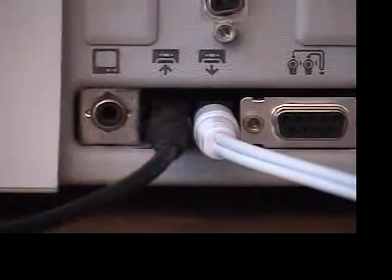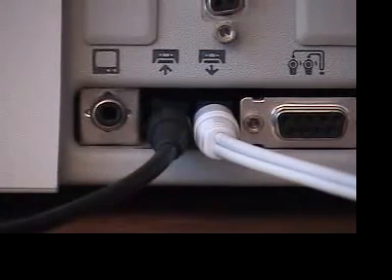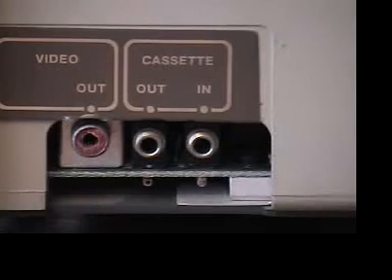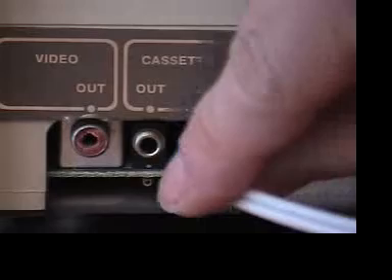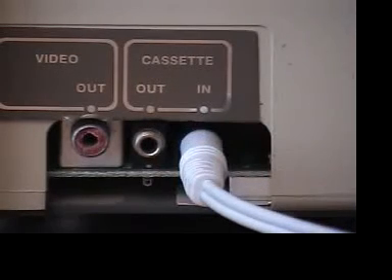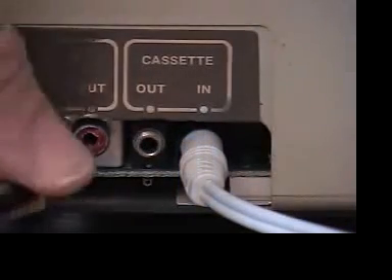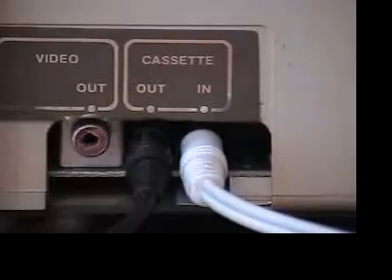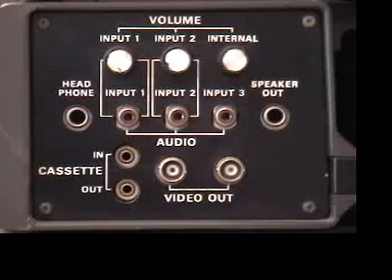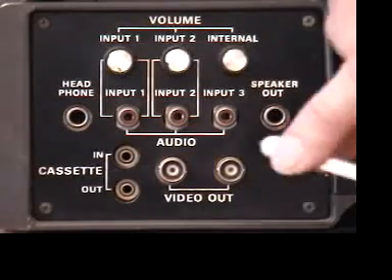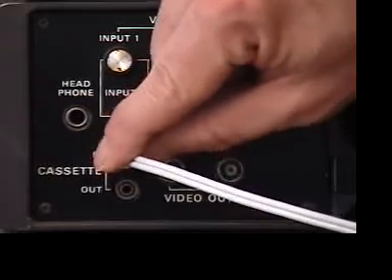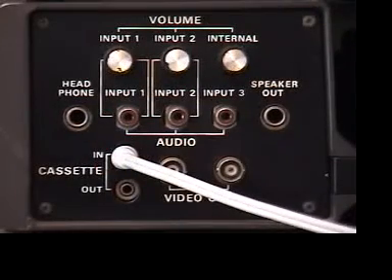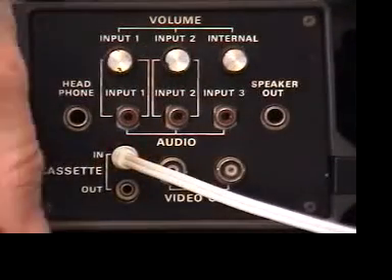We'll show how to connect the other end to a host computer in a bit, but first we'll show a couple more Apple II examples. Here's a II Plus. The labels are in English this time. The white cable goes to cassette in again, and the black cable goes to cassette out. This is a so-called backpack on the back of an Apple-manufactured Bell & Howell computer. Again, the white cable goes to cassette in, and the black goes to cassette out.